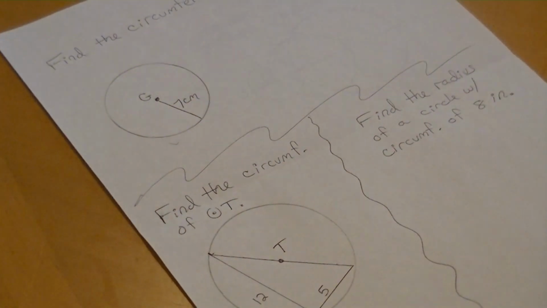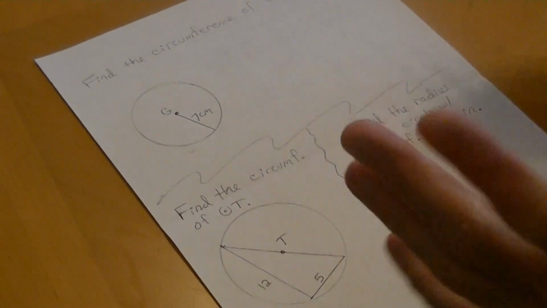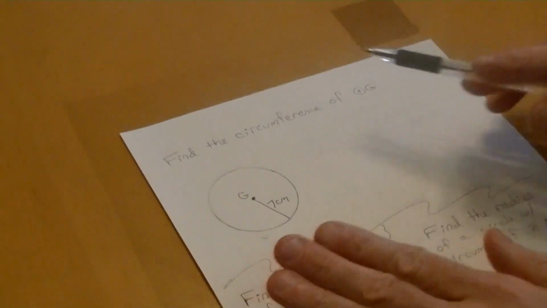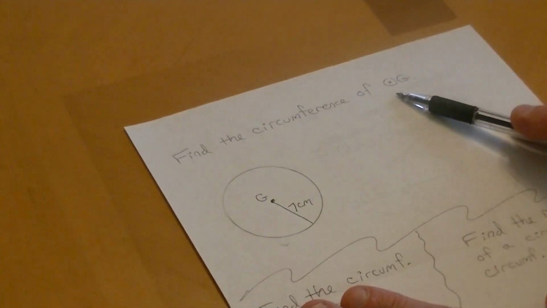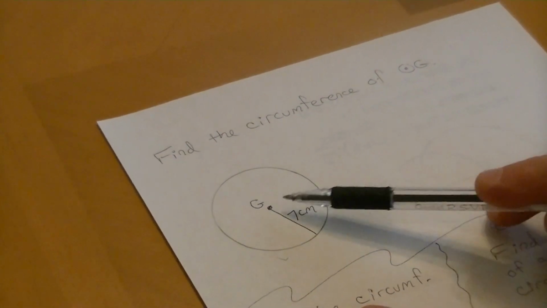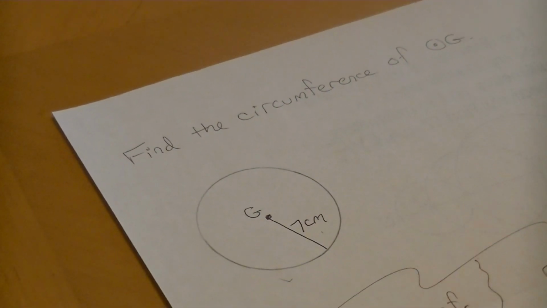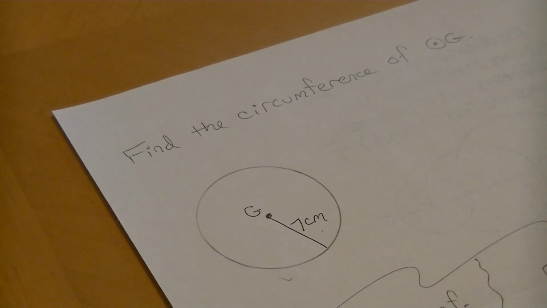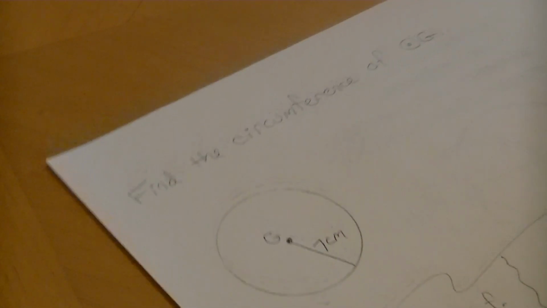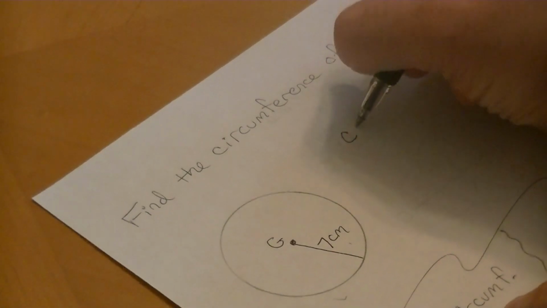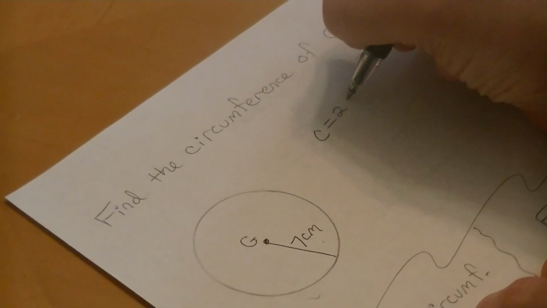So, a few problems. I'm going to encourage you to pause the video after you look at each one before I explain them. So the first one, find the circumference of circle G. Here's circle G. Radius is 7. Why don't you pause? All right. Sort of a trick question, but not really. It's a legitimate, fair question.